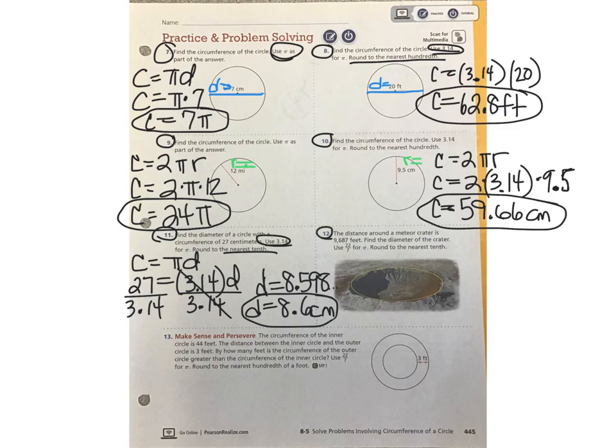Next on this page, let's take a look at number 12. The distance around a meteor crater is 9,687 feet. Find the diameter of the crater. Use 22/7 for pi. Round to the nearest tenth. So let's take a look at our formula. This time we're looking for the diameter. So c equals pi times d. They tell us the circumference, 9,687 feet, and they tell us to use 22/7 for pi.